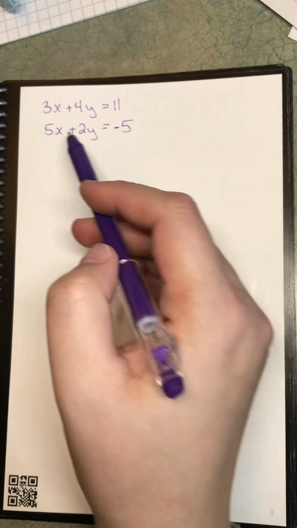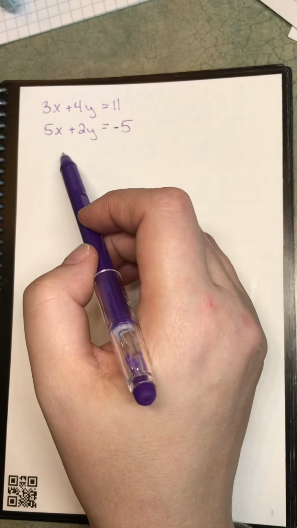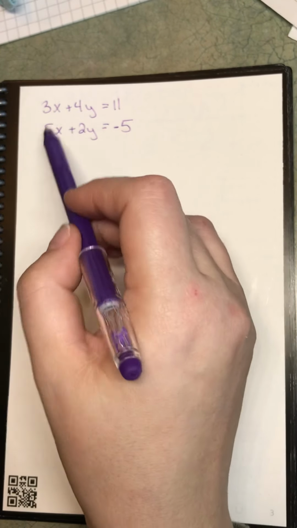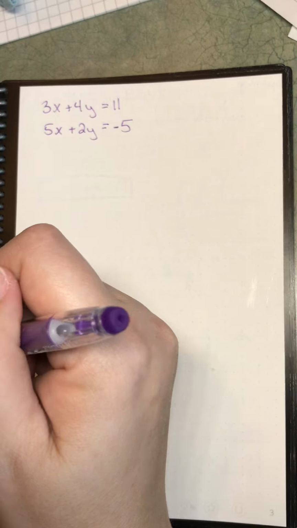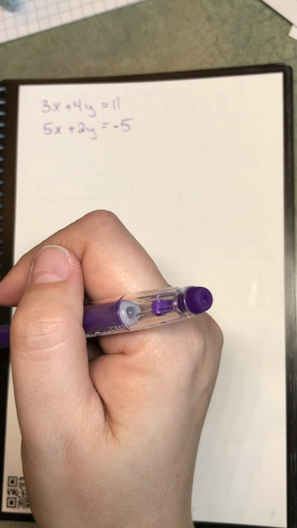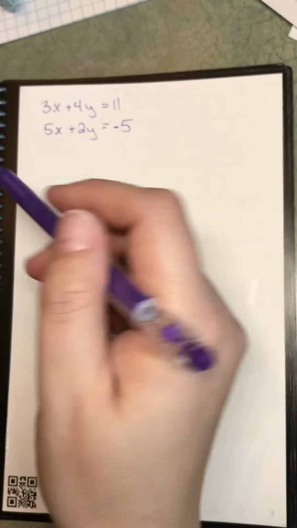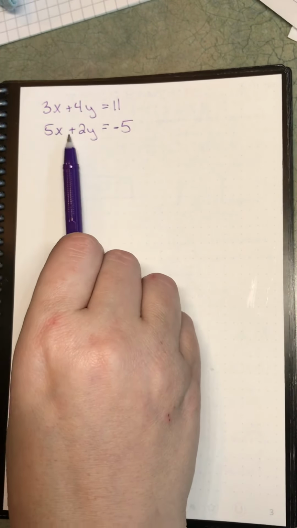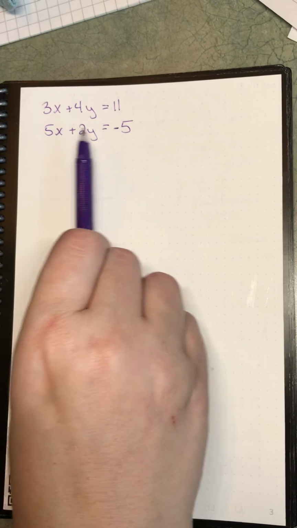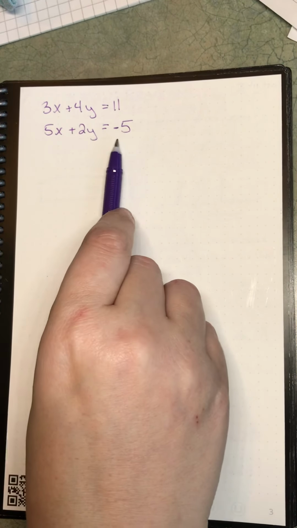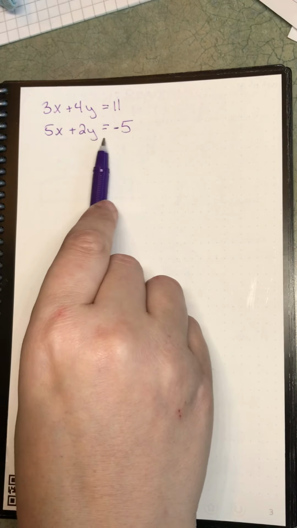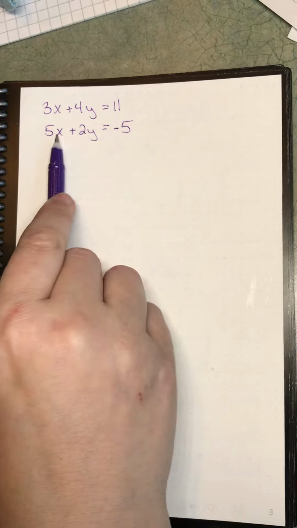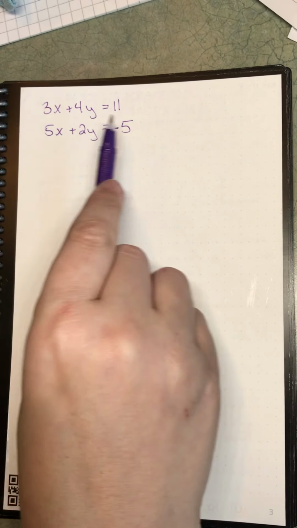3 and 5 aren't matching up, and 4 and 2 aren't matching up. So I need to change one of my equations to make them match. In algebra, we are allowed to change equations any way we want, as long as anything we do to one side of the equation we do to the other side. So it's going to stay equivalent, meaning similar or the same, as long as we are doing every operation to both sides equally.